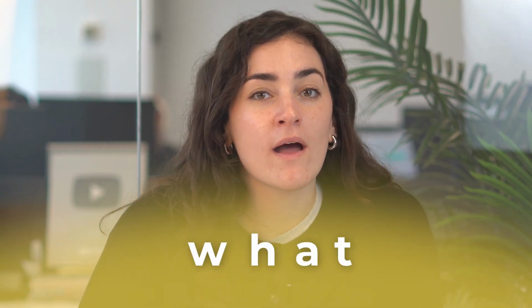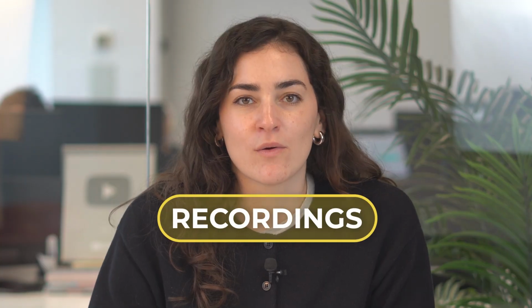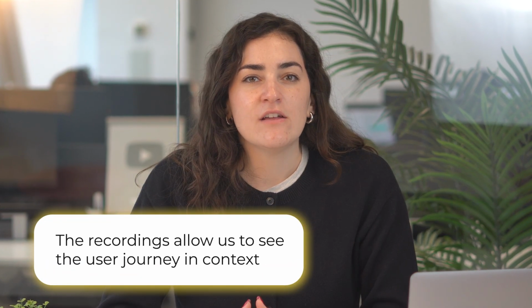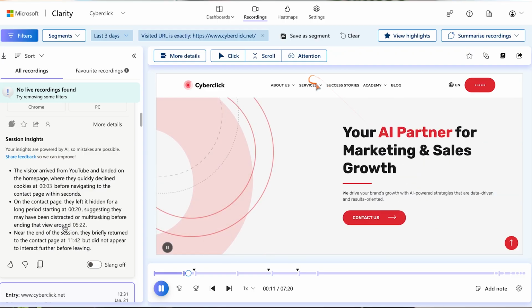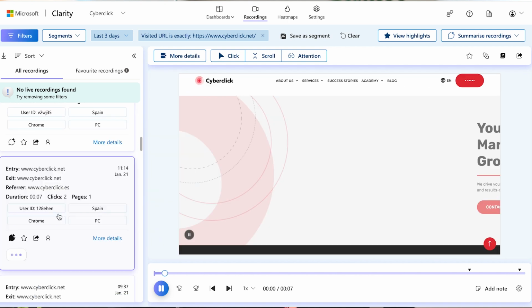With these three layers, we get a solid understanding of the what, but it's almost never enough. As soon as we detect something that doesn't add up, many clicks on a non-clickable element, a section that makes users leave, a form that almost no one reaches, we move on to the recordings. That's where the why becomes clear. The recordings allow us to see the user journey in context, how they move through the page, where they pause, how many times they go back, and at what point they decide to leave.